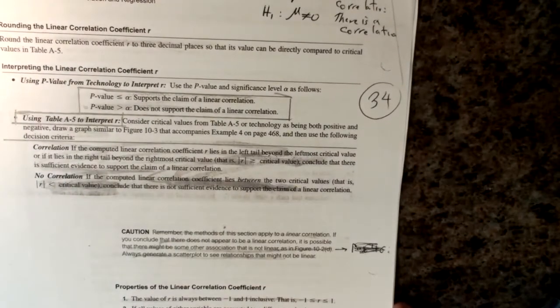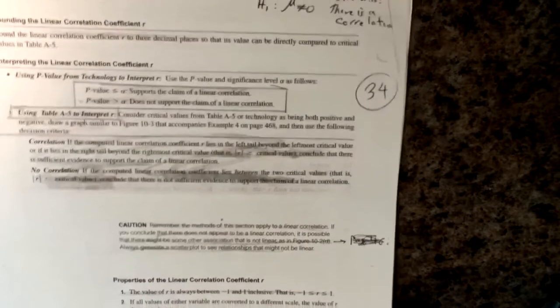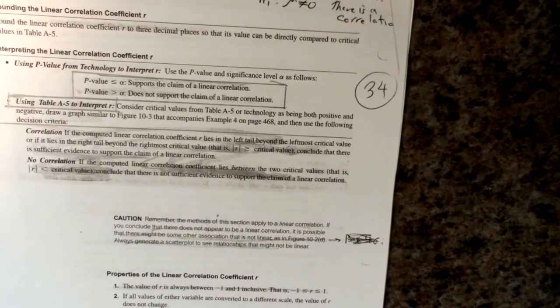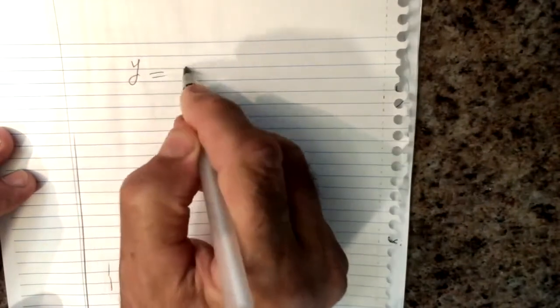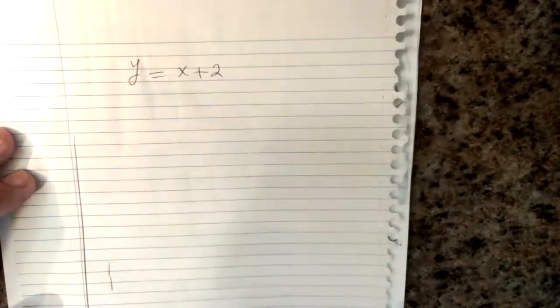All right. So if you go to the last section, which is correlation and regression, we want to discuss this. So let's work a little bit of algebra. Remember in algebra, we give you equations like y equals x plus 2, and then we ask you to graph.